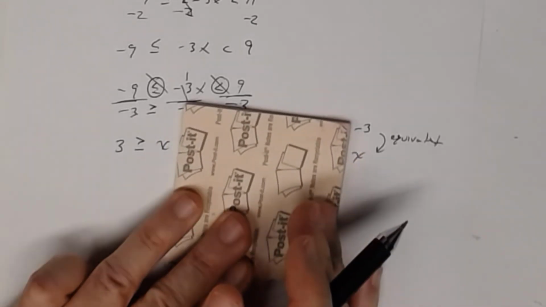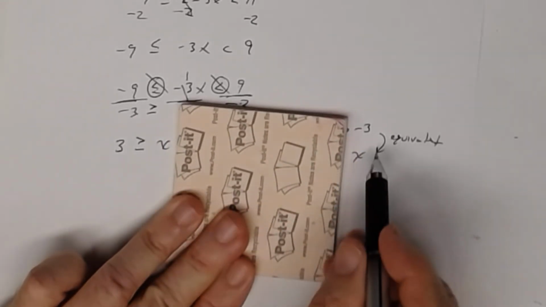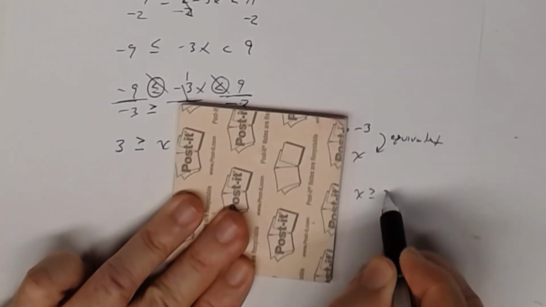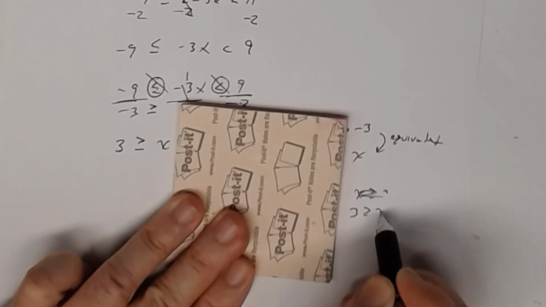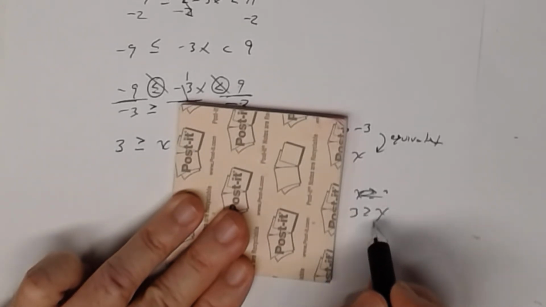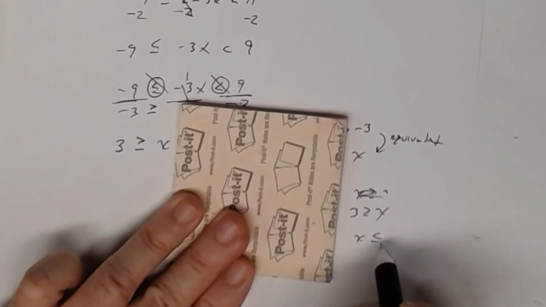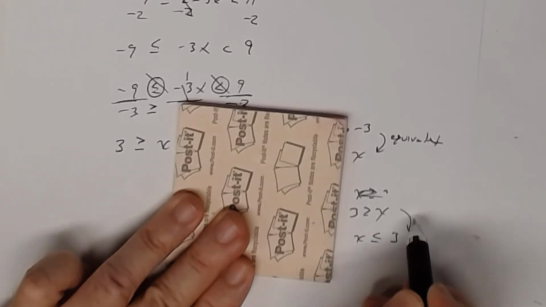Same thing here. If I have 3 is greater than or equal to x, then that also means that x has to be less than or equal to 3. That's what that means. Those are equivalent.